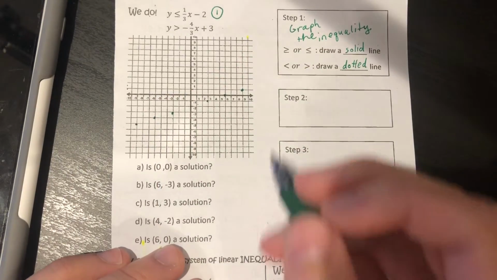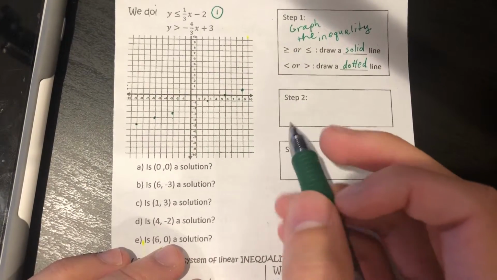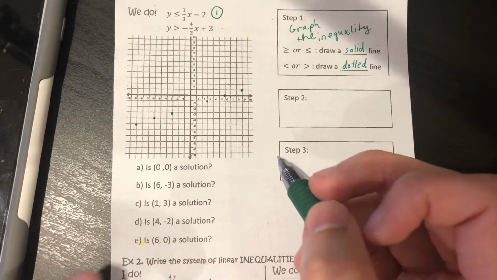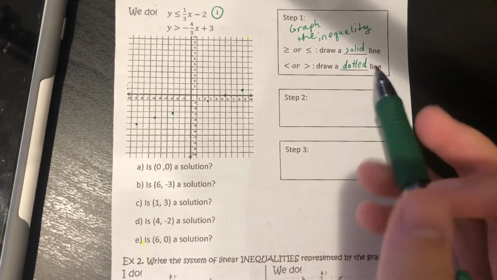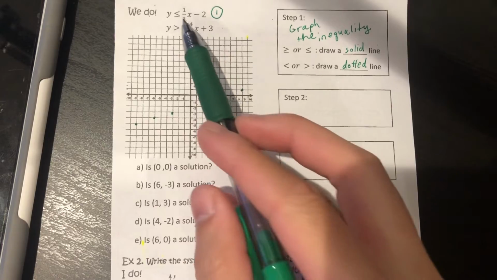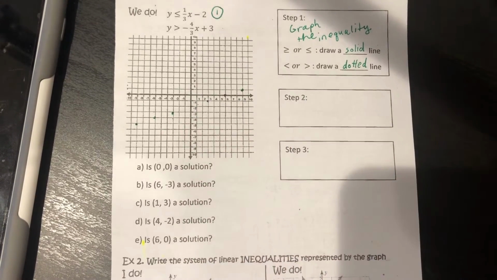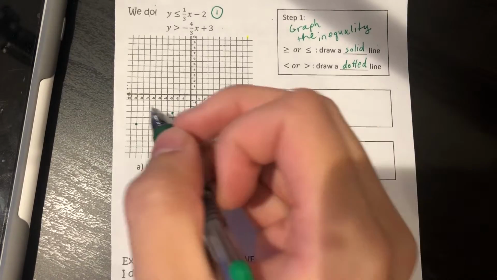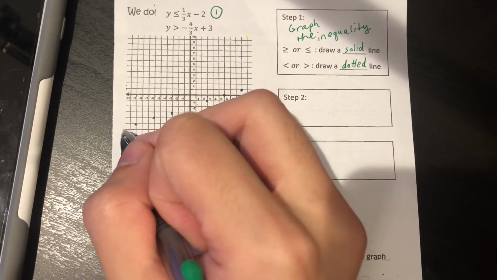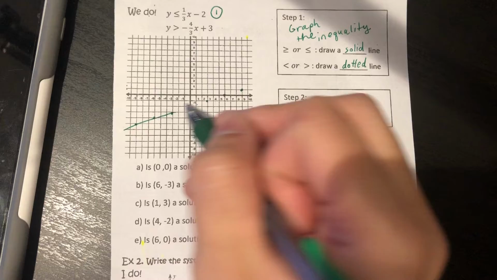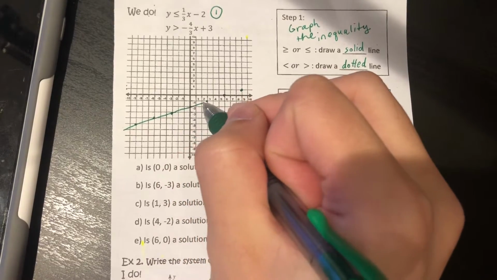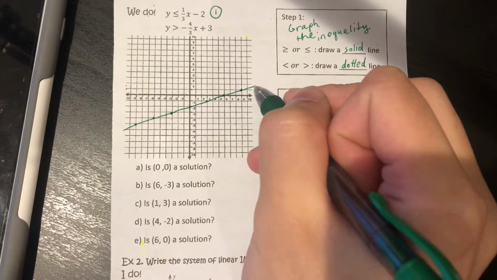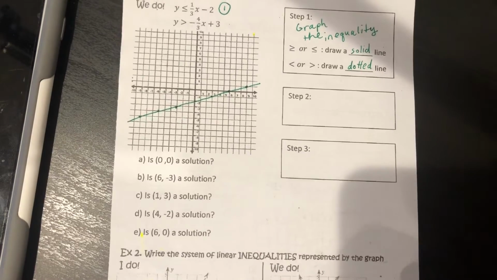Alright, so here I have my line, but I haven't connected my dots yet, because I don't know whether this is solid or dotted. If I look back at the inequality, the sign does have an equal sign. That means that if you guessed solid, you are correct, this will be a solid line. So I can just connect all the dots solidly, as best as I can with my shaky hands. Alright, so there's my first line. It is good to go.